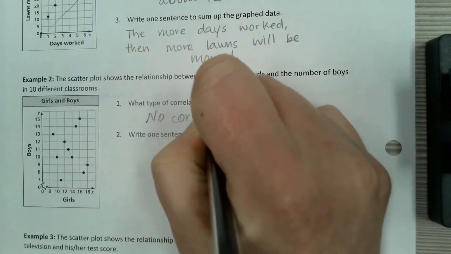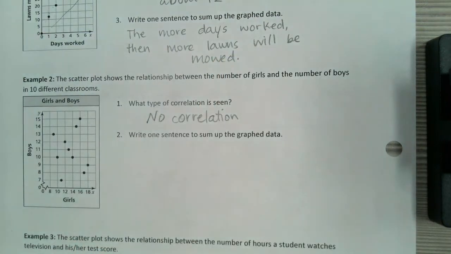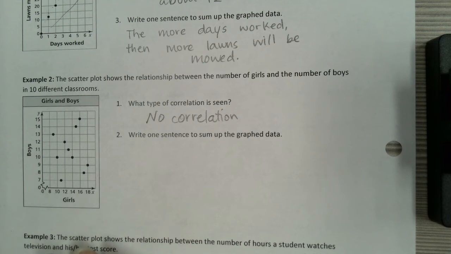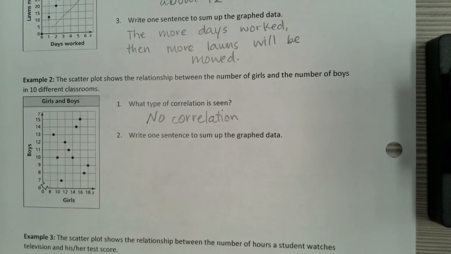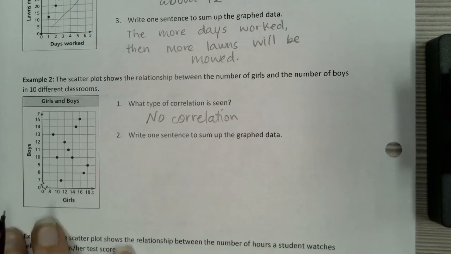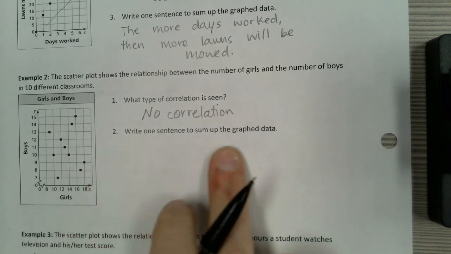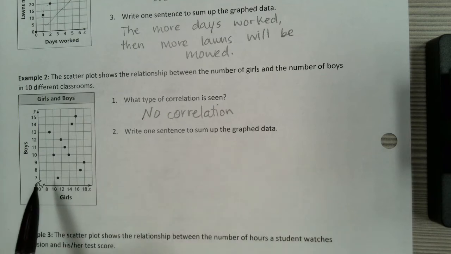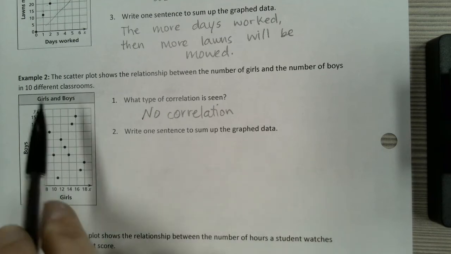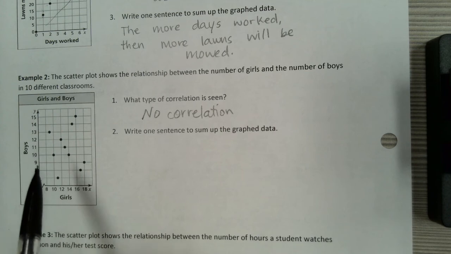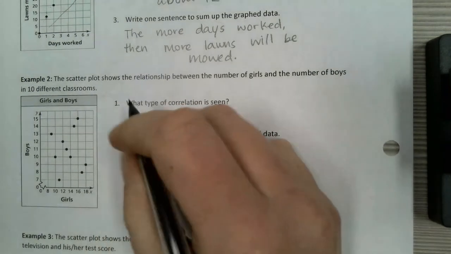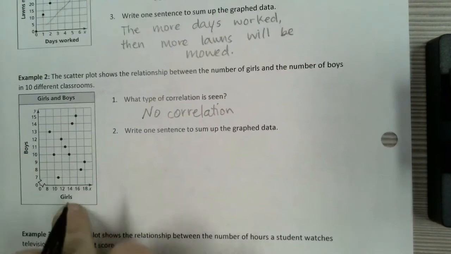And think about your classes in the past, or this year, or if you're virtual, in the past, the number of girls in a classroom and the number of boys in the classroom really don't have anything to do with each other. That's just completely random. And so then to write a sentence to sum up this data, that's what we're going to say. It doesn't really matter how many girls are in a classroom. That doesn't determine how many boys are in the classroom. So I'm going to say they don't have anything to do with each other.